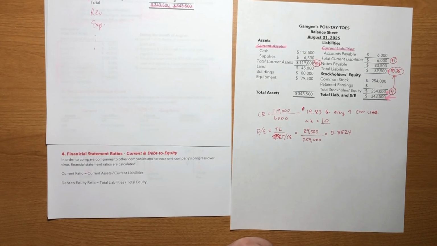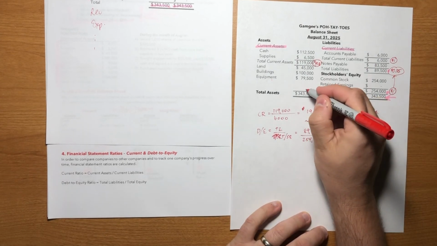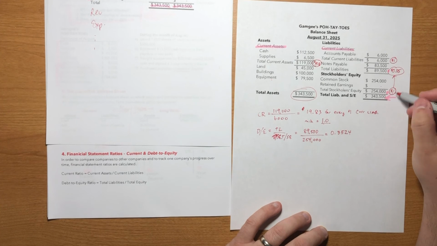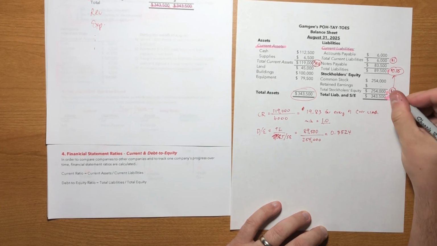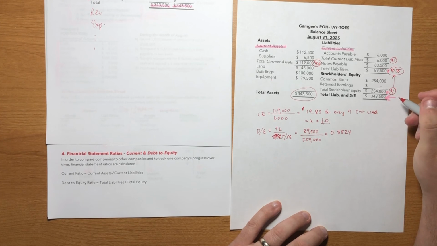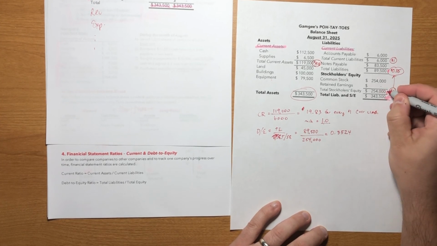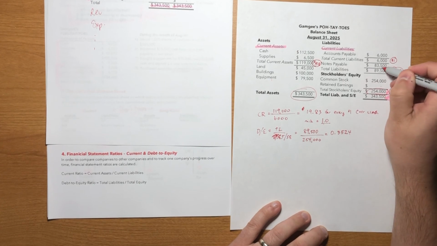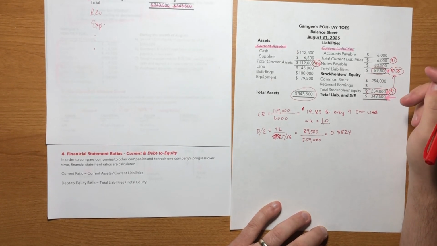We have total assets of $343.5. Who has the greater claim? Well, for every dollar owners have invested, the company owes only 35 cents. We see the owners have invested $254,000, but the company only owes $89.5. So the owners have a greater claim.